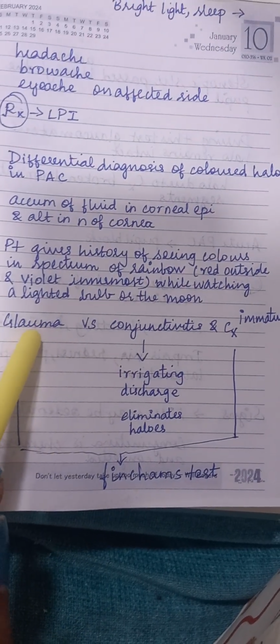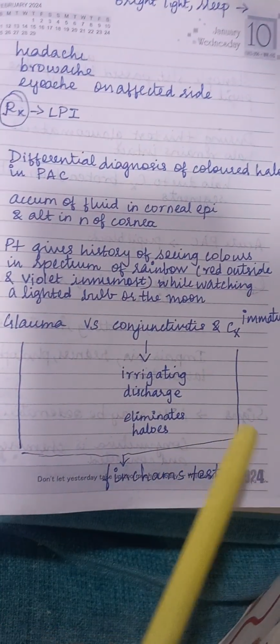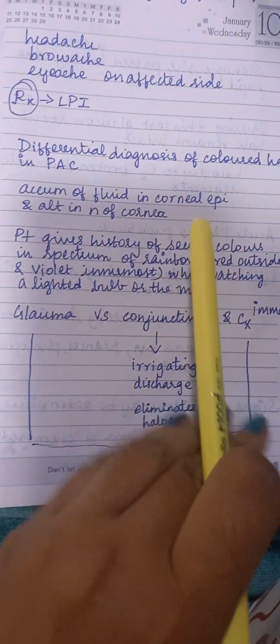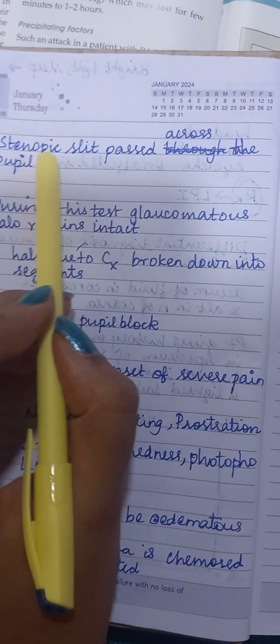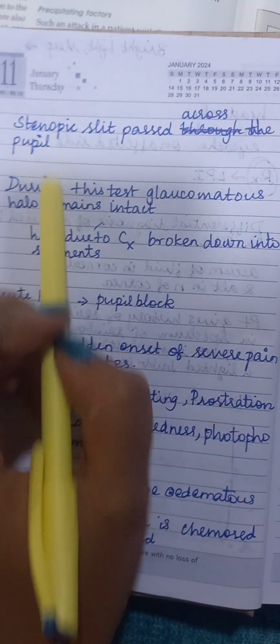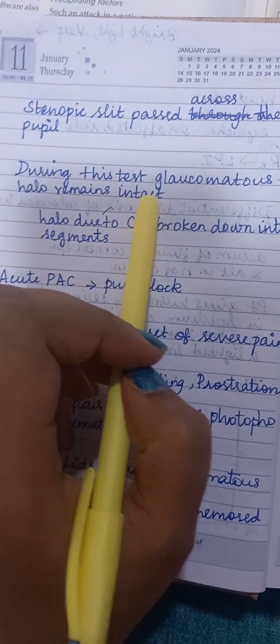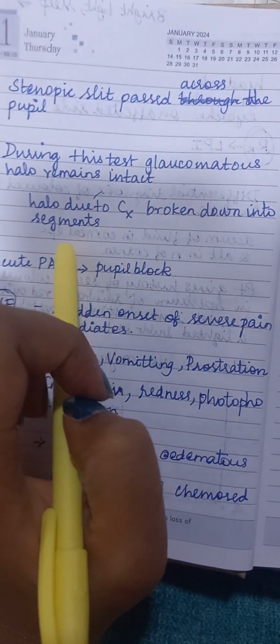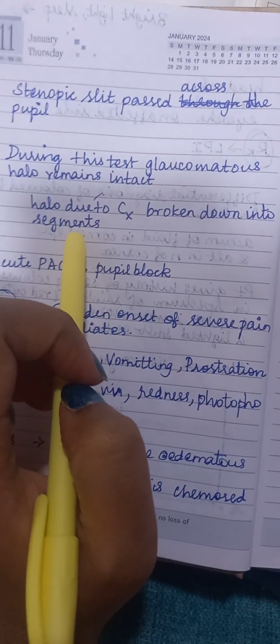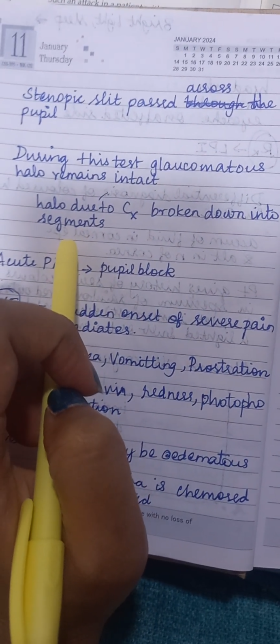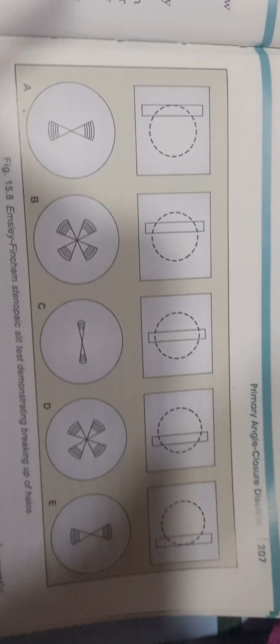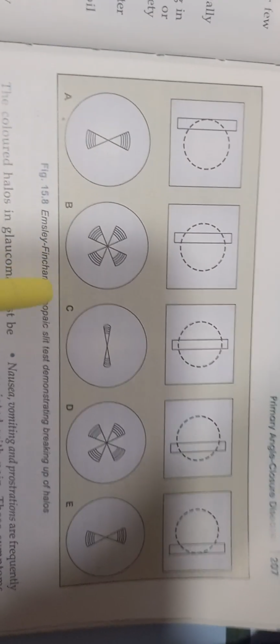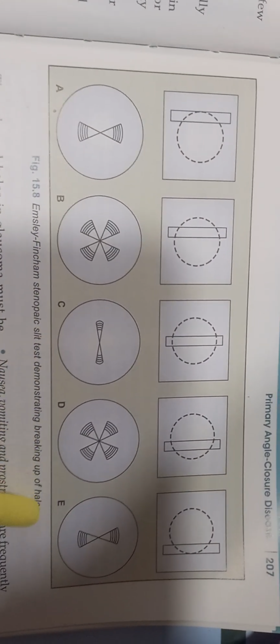But in glaucoma and immature cataract, we perform a test called Fincham's test. If the stenopeic slit is passed across the pupil in this test, the glaucomatous halo will remain intact, but the halos due to immature cataract are broken down into segments. This is called Fincham's test. Here you can see the picture given, Emsley-Fincham test demonstrating breaking up of halos.